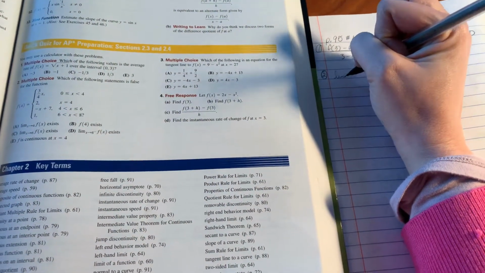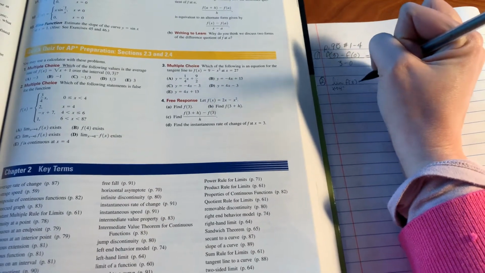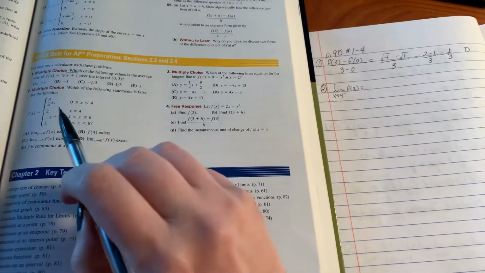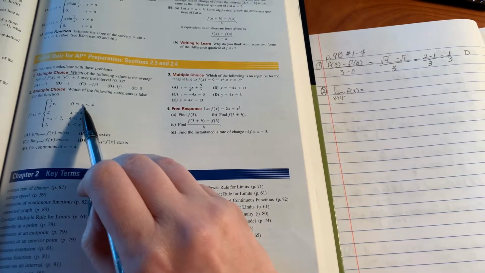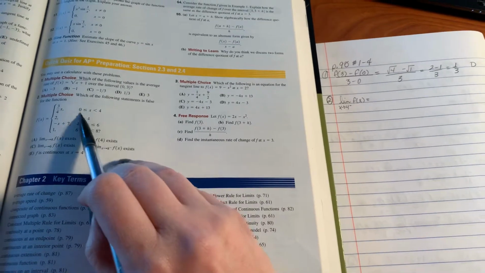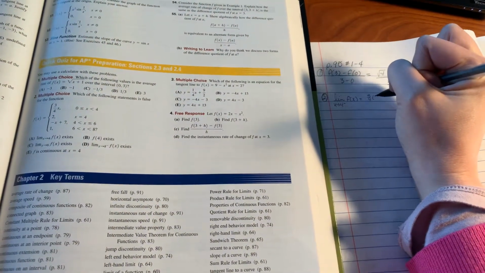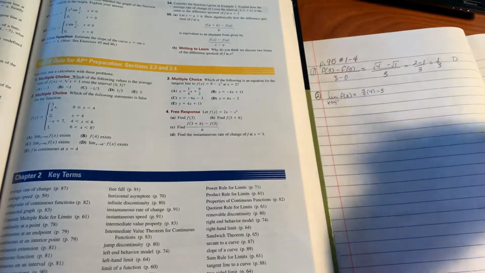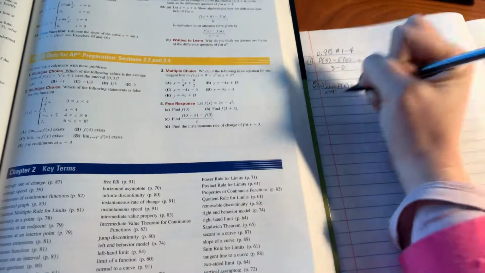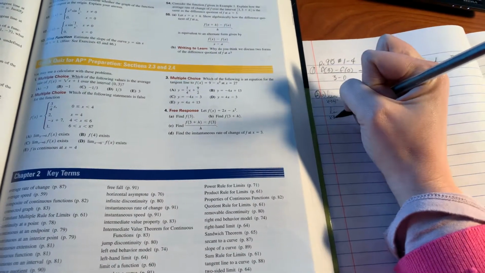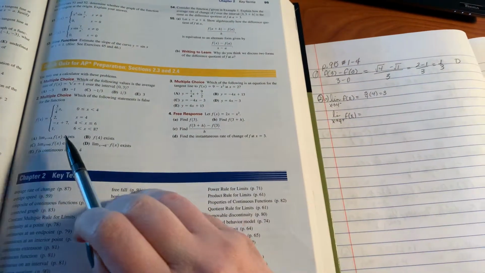So the limit as x goes to 4 from the left of f of x: from the left of 4 would be stuff that's less than 4, so I would plug 4 into this piece. It'd be 3/4 times 4, which is 3. Then the limit as x goes to 4 from the right of f of x: you find the piece where x is on the right of 4.